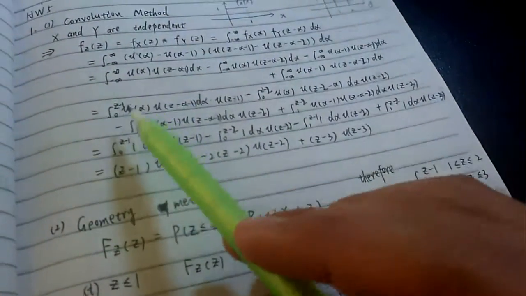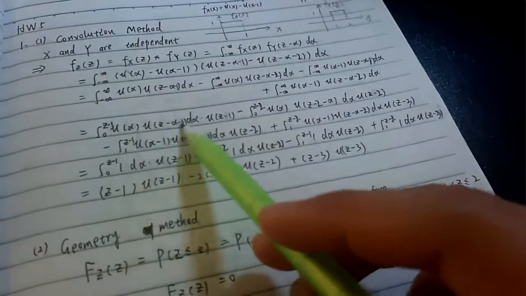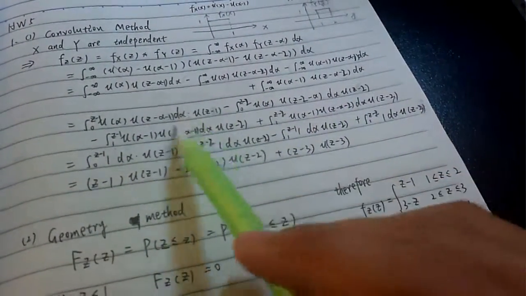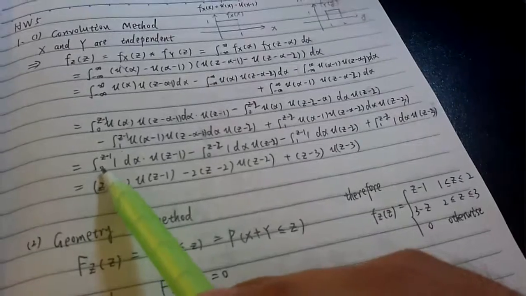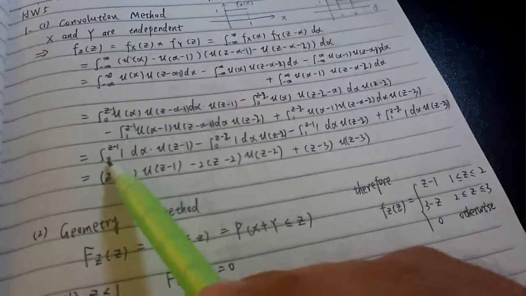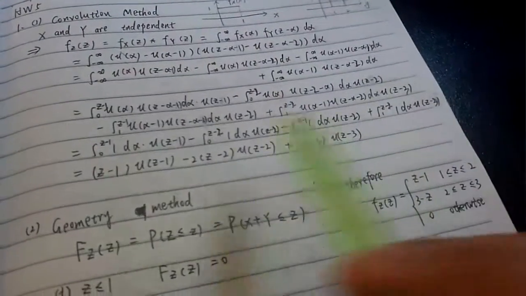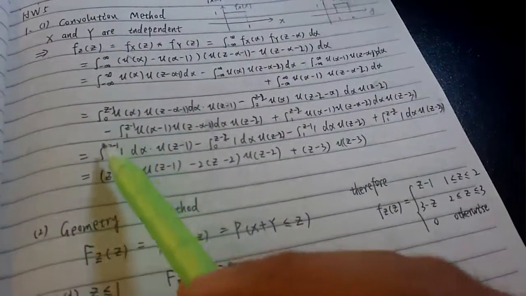Then we can see this part is 1, and these four parts are all 1, and we rewrite this equation.